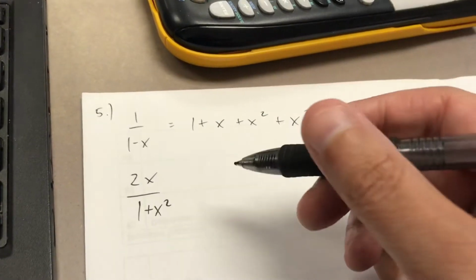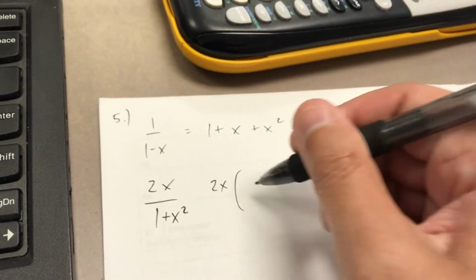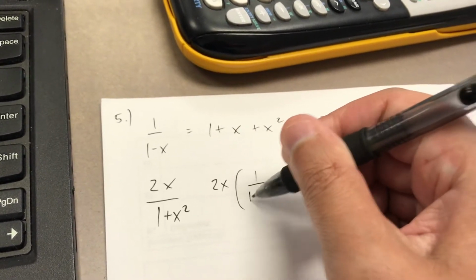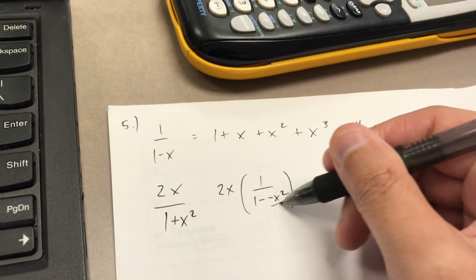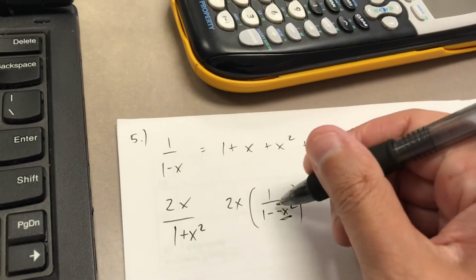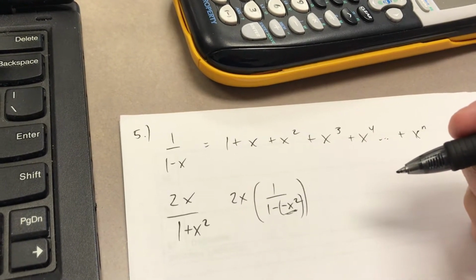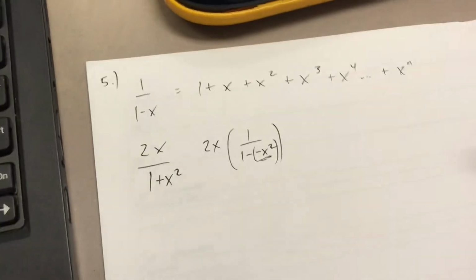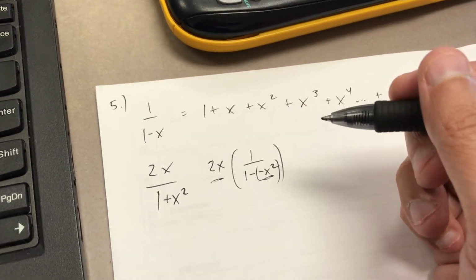So I'm noticing here, this is the same thing as if I was multiplying by 2x and I had 1 over 1 minus, because remember, it's got to be 1 over 1 minus some input, okay? So that negative x squared is replacing the x variable, and I'm going to have to multiply the whole thing by 2x in the end. Okay, so let's go ahead and do this.